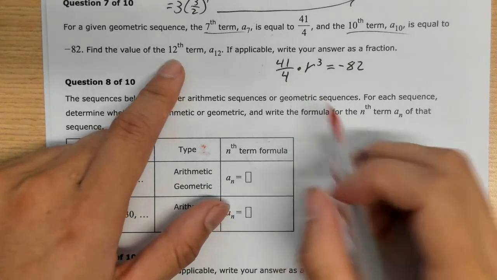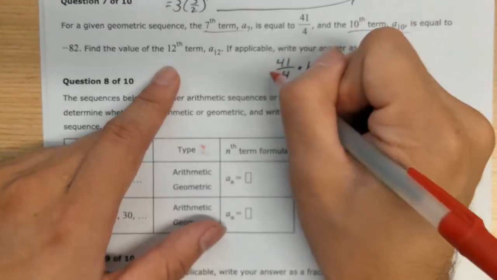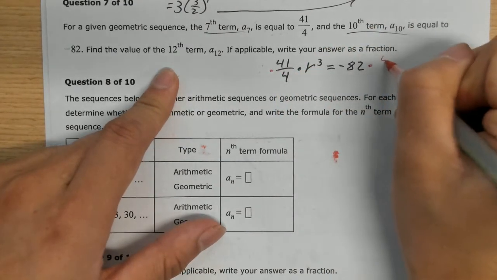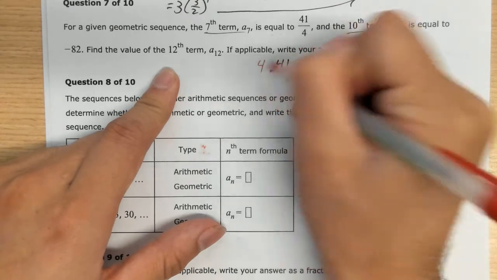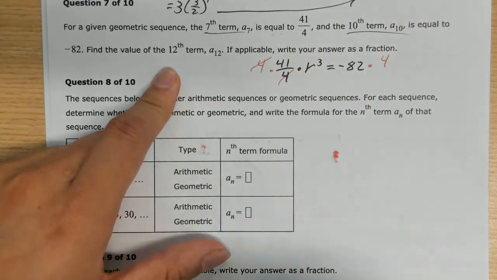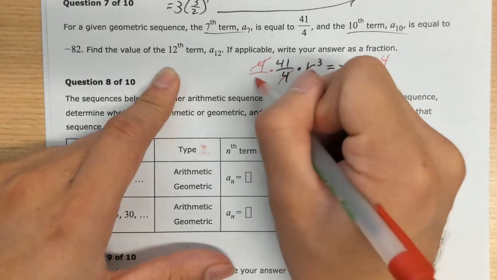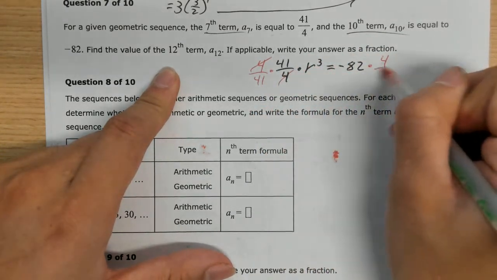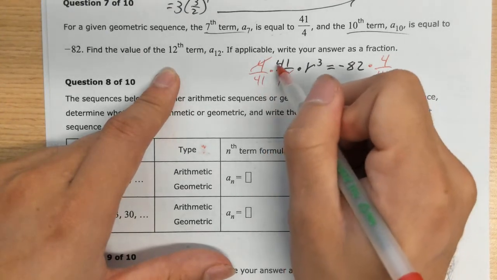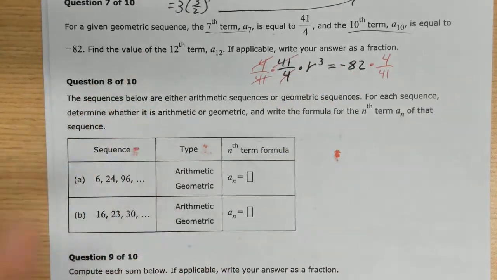So to solve for r, pretty simple. I'm going to multiply by 4 on both sides, to get rid of the 4 on the bottom. And then I'm going to divide by 41, to get rid of the 41 on the top.